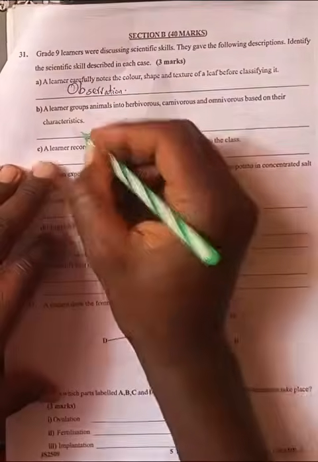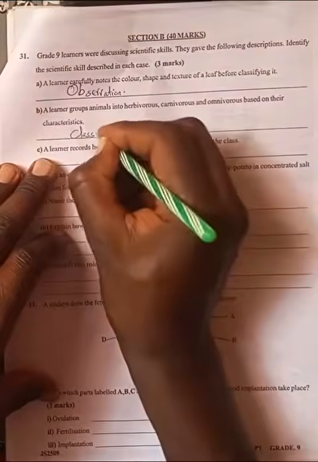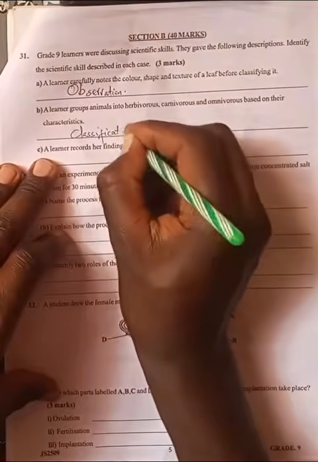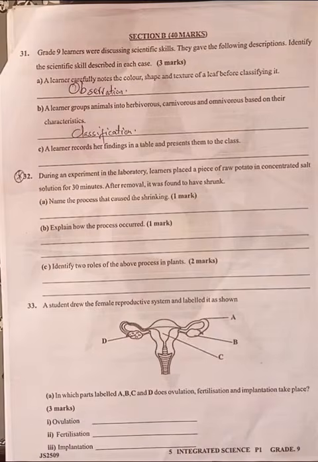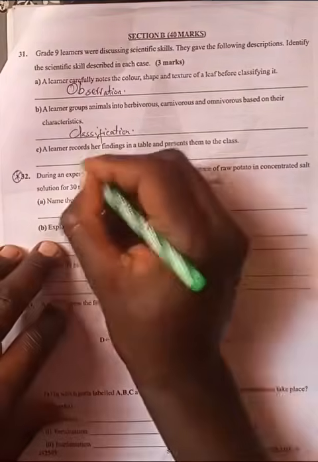The second one, a learner groups animals into herbivorous, carnivorous, omnivorous based on their characteristics. This is giving them the similarities and differences. So this is classification. The last one, a learner records her findings in a table and presents them to the class. This is communication. You are trying to convey the information or the data that you have obtained. That is communication.